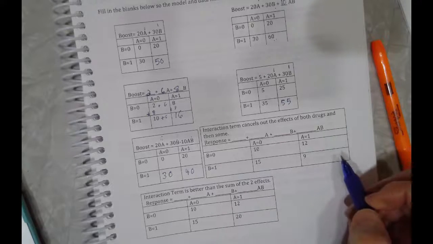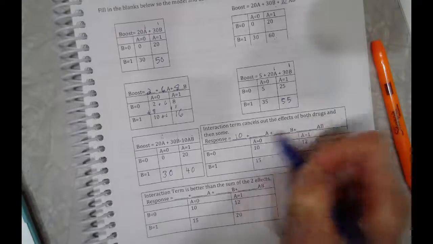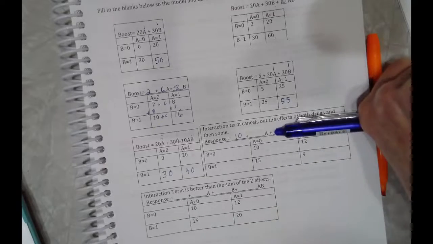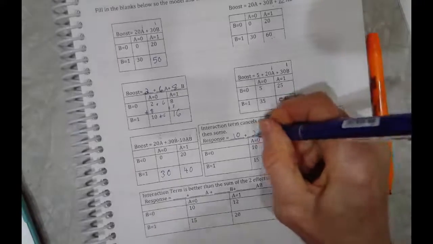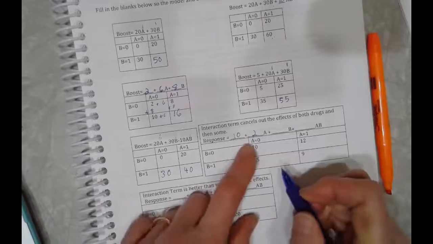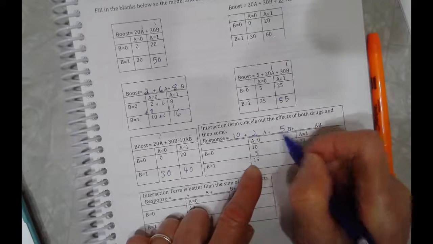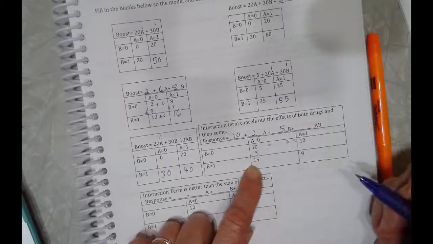And finally this one. All right, when everything's 0, you get 10 here when it's all 0. When you put zeros in for the b's, you just get a total of 12, so that has to be a 2. And you can just see 10 plus 5, so that has to be a 5.